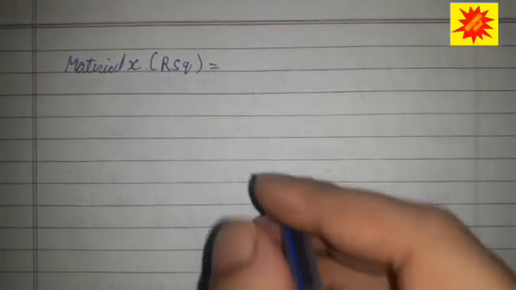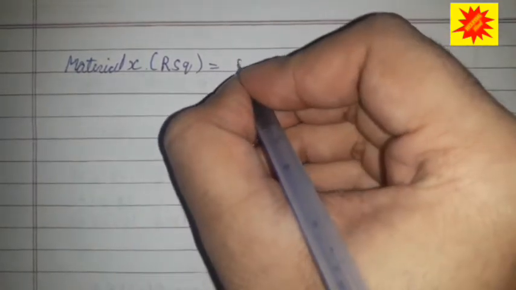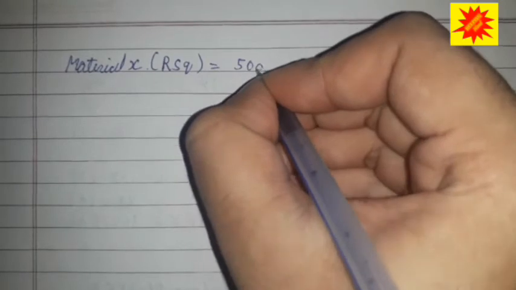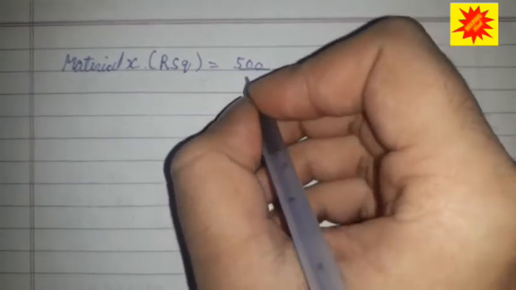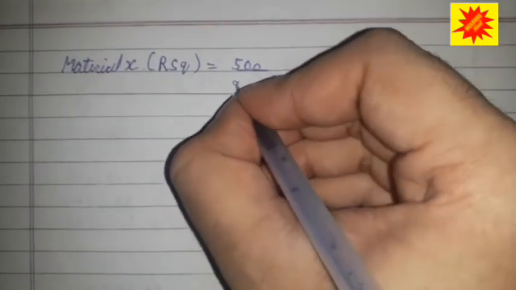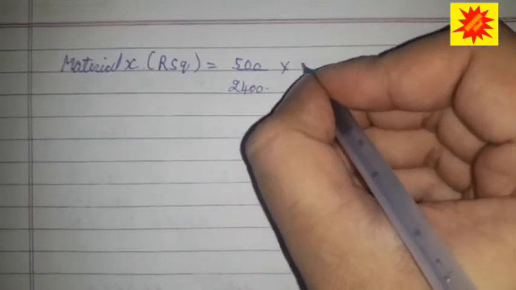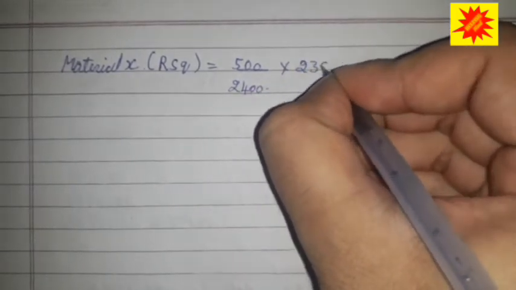So when we do this, we arrive at 500 divided by 2400 into 2390.